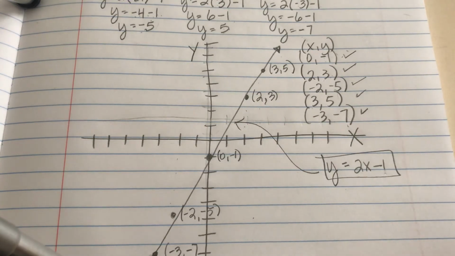Because if you just have 2 points, it's easy to make a mistake. And then the last part that this lesson 51 discusses is graphing vertical and horizontal lines.